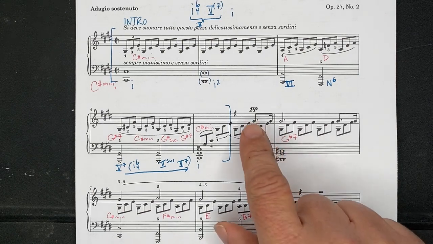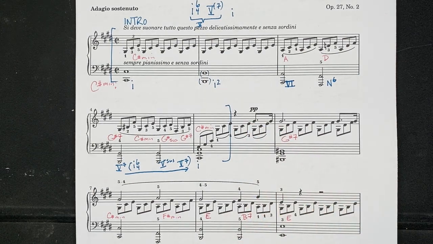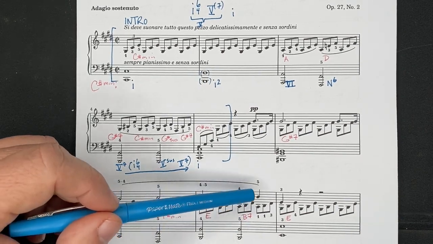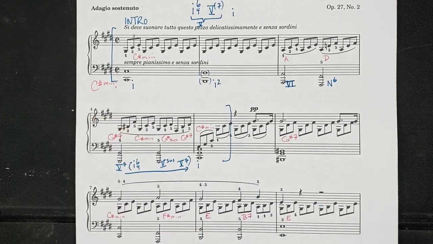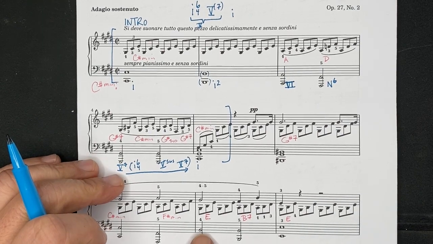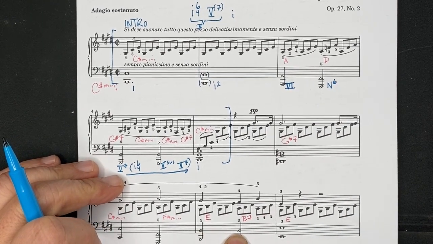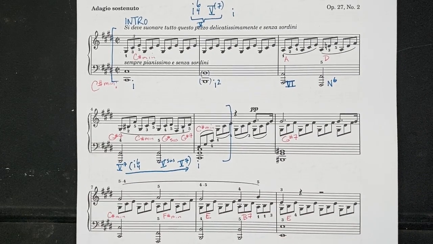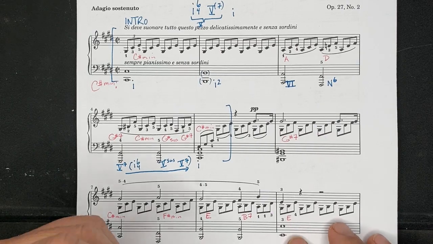So the theme kicks in, and this is, right? And then that feels like a cadential figure to me, right? And if we look at it, well, do you see this B, B, E? This is like 5-5-1, okay? But it's not in the key of C sharp minor anymore. This is, well, let's look at the chords there.